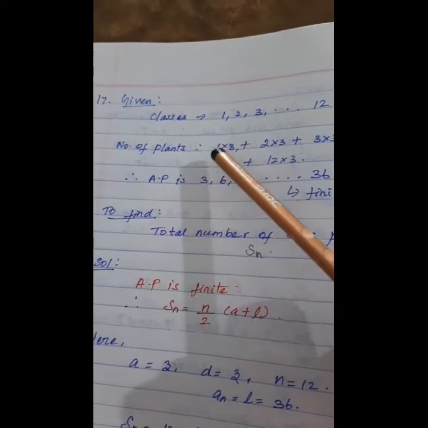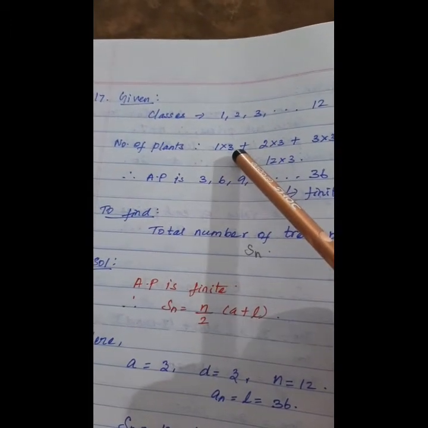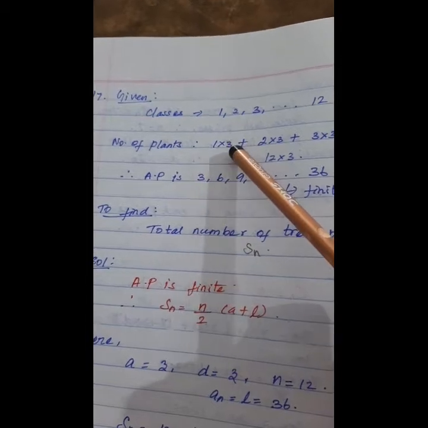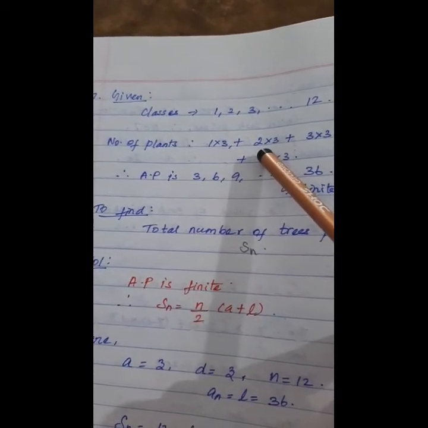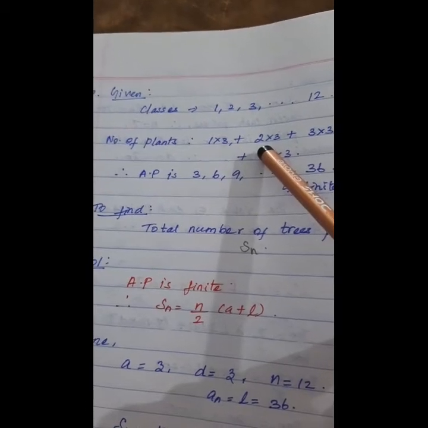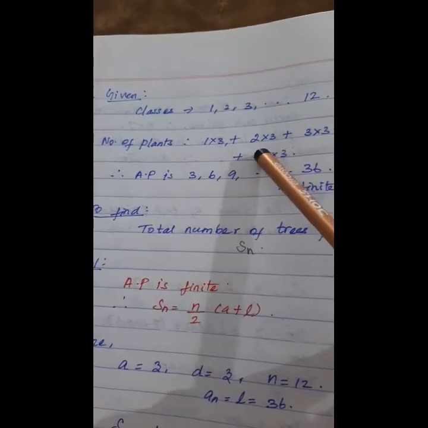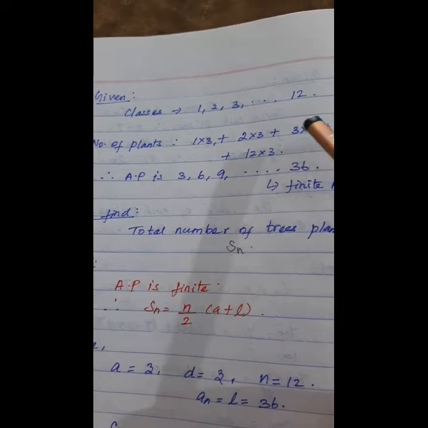Grade 1 is planting 1 tree. And how many sections are there? 3 sections are there. So each section, 1 into 3. Then grade 2 will be planting 2 saplings. 3 sections, 2 saplings. Then grade 3, 3 sections, 3 saplings.